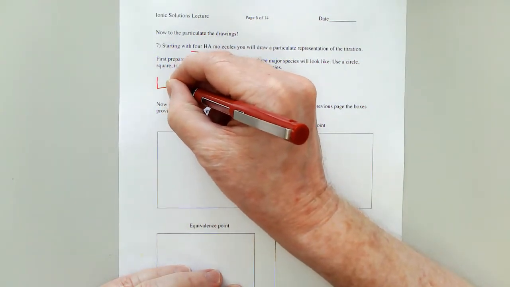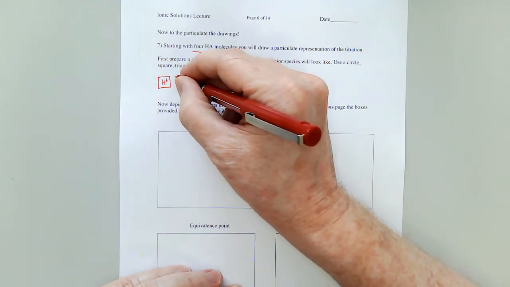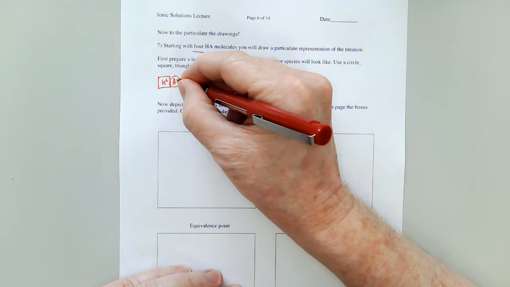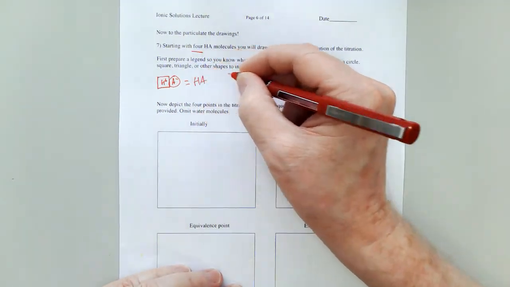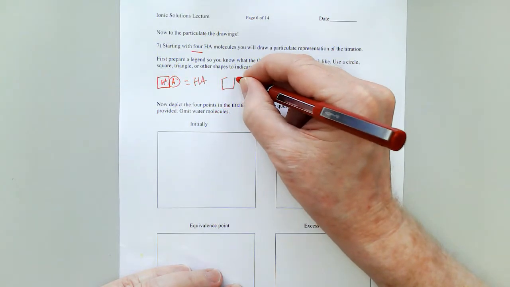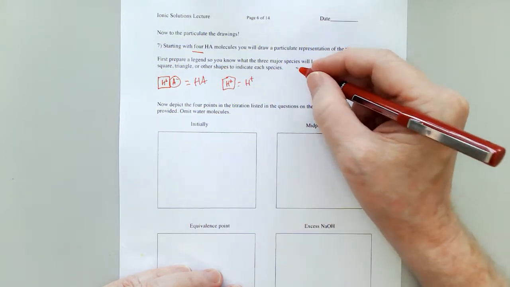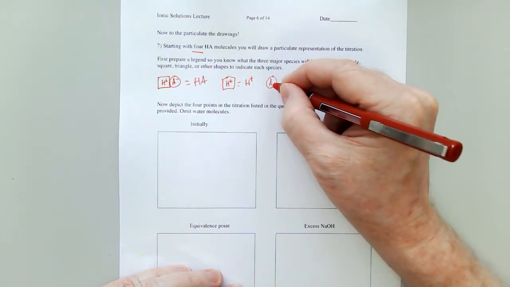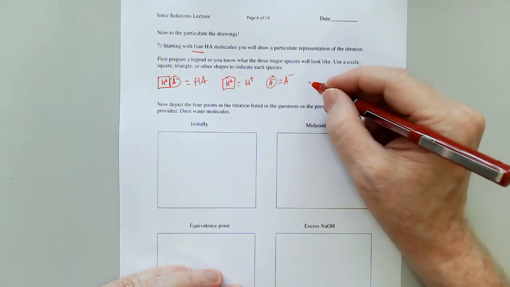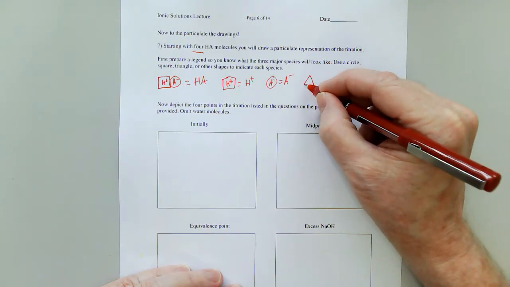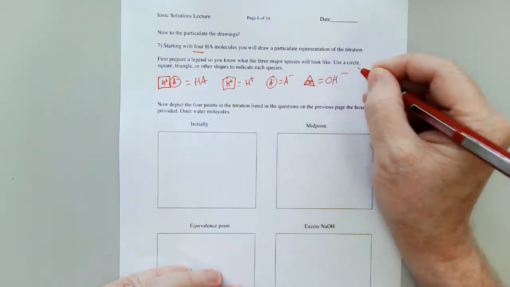So I'm going to draw a box which will be H plus, and then attached to that I'll do a circle which will be the A minuses. That equals HA. So a box with an H plus is just equal to H plus. A circle with an A minus is just the A minus anion. And then we'll do, let's make it a triangle, and that'll be the hydroxide ion.